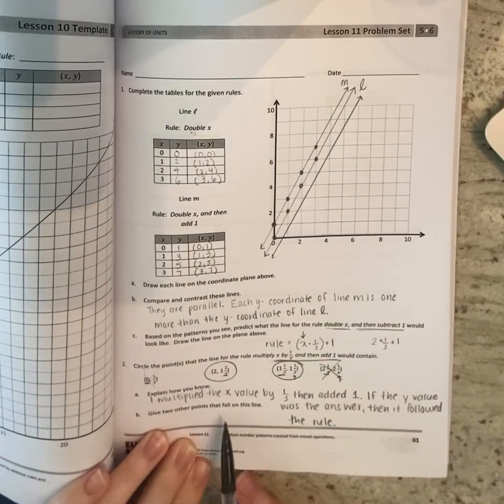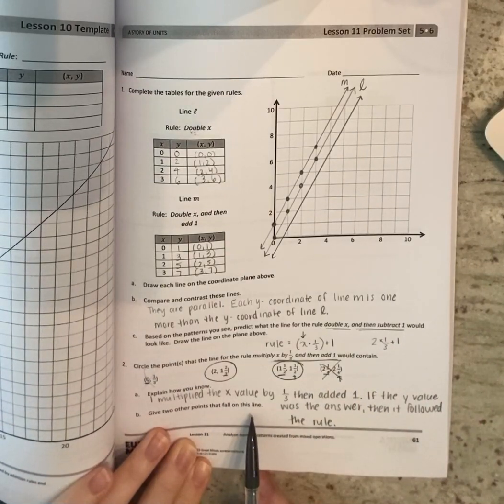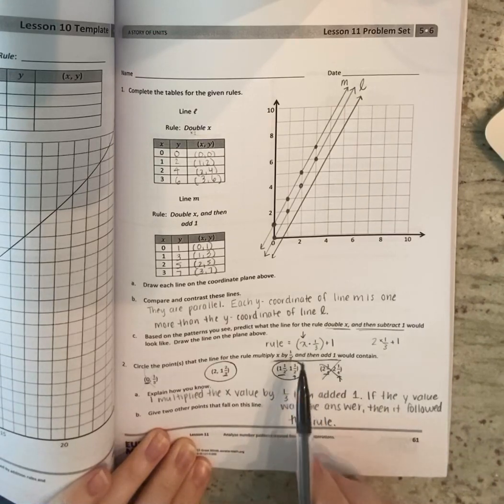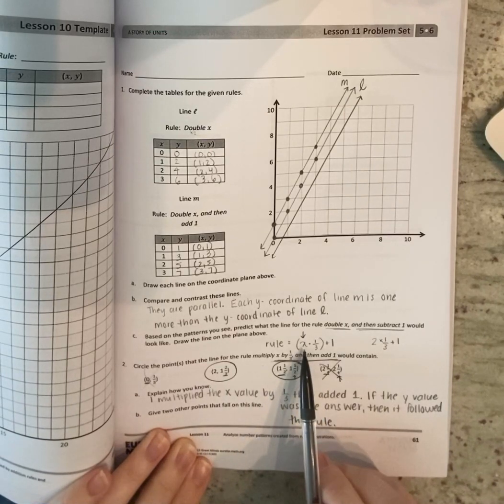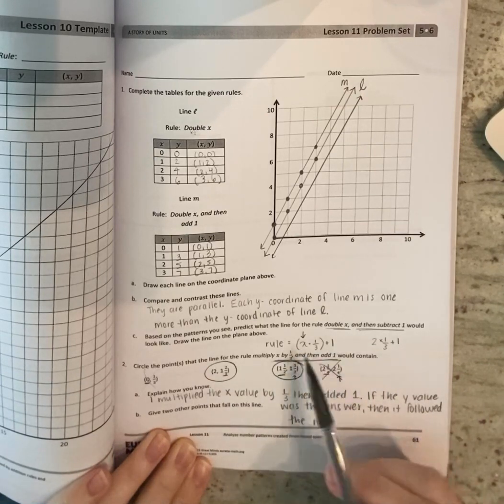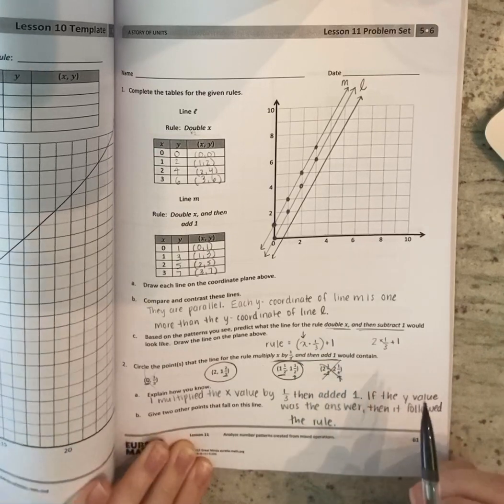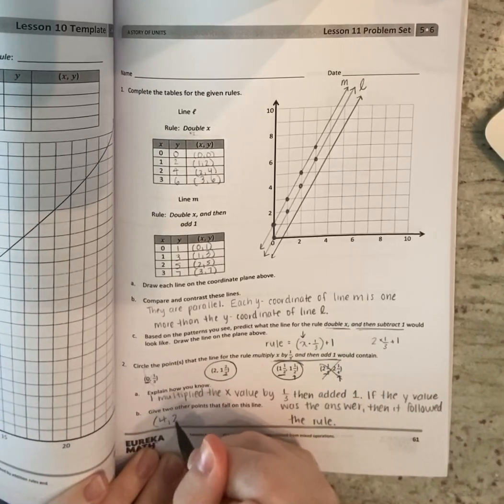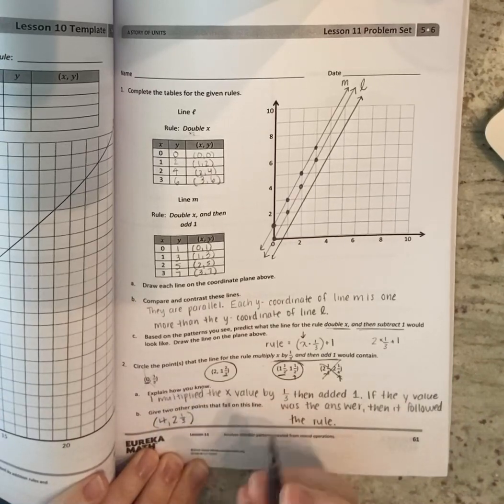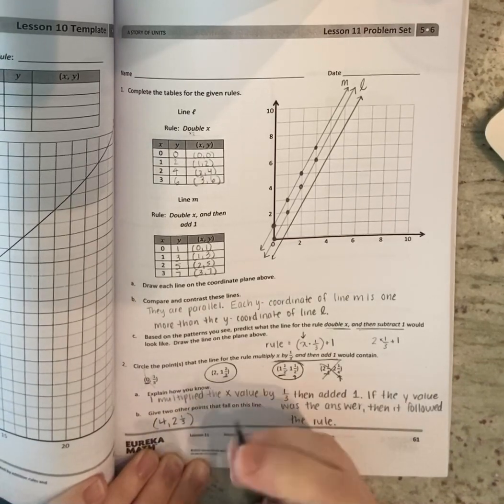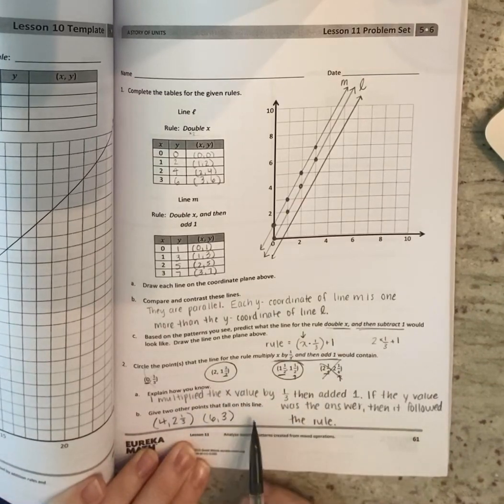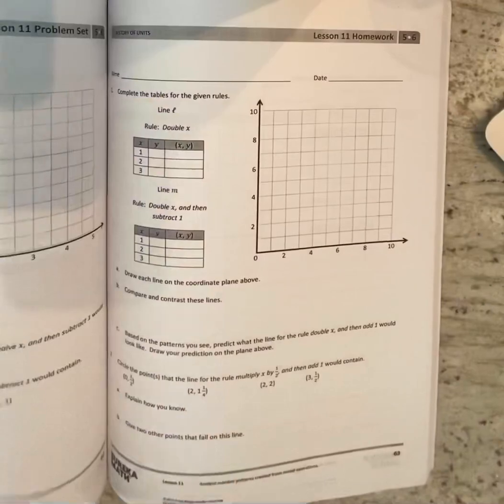It says give 2 other points that would fall on this line. So basically anything that you can plug x in and end up getting the same y value to follow this rule, that would work. So I'm just going to give you 2 examples. You can check them on your own if you want, or you can come up with 2 other examples if you want. So 4 and 2 1/3, 6 and 3 also follow this rule. All right, moving on to page 62.